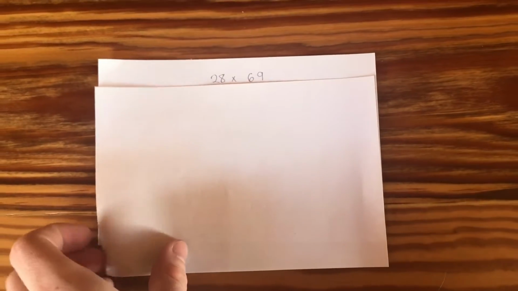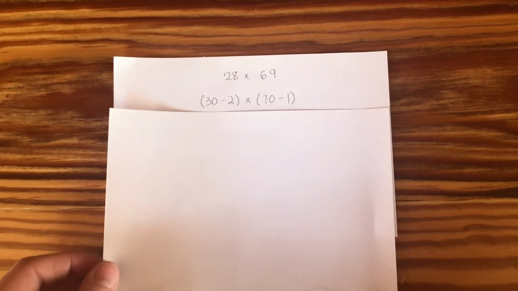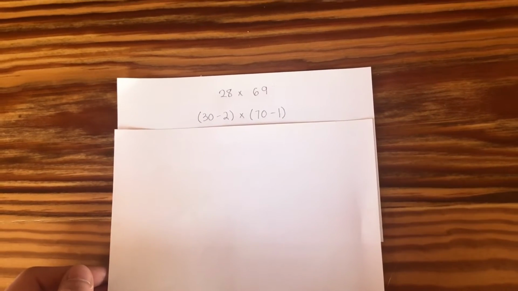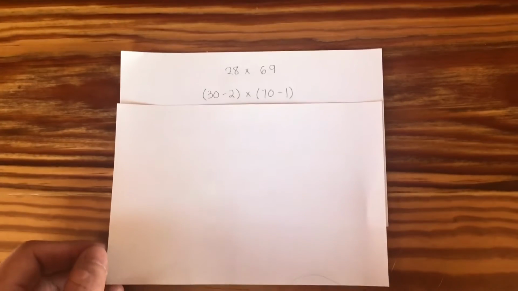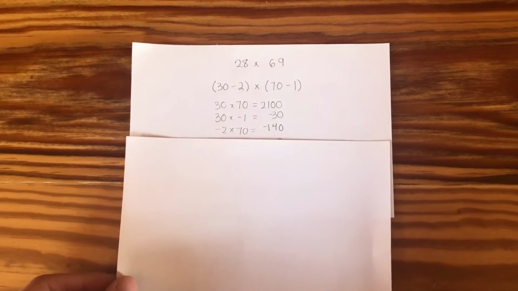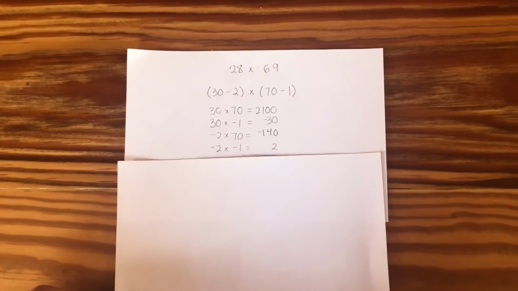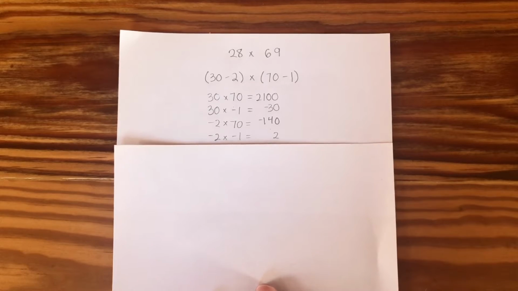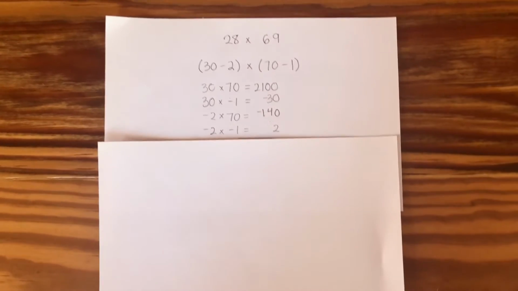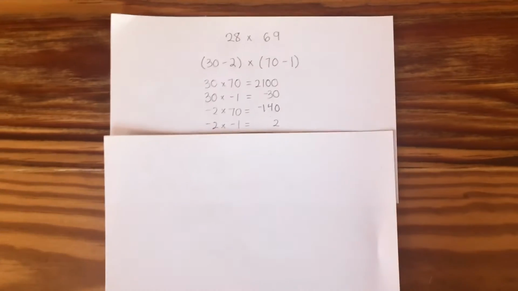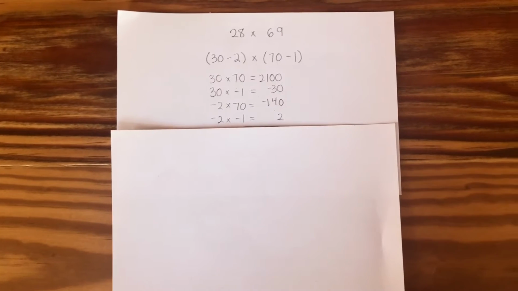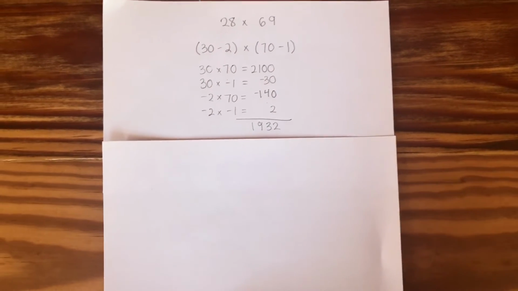So first step is, of course, to rewrite both of these, which I did by expressing 28 as 30 minus 2 and 69 as 70 minus 1. Next up, I'm going to do my 4 FOIL steps here and also calculate the answers to those multiplication problems. When you add and subtract everything, you're going to be basically adding 2,102 and subtracting off 170. You end up with 1932.